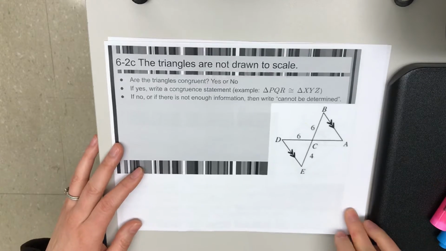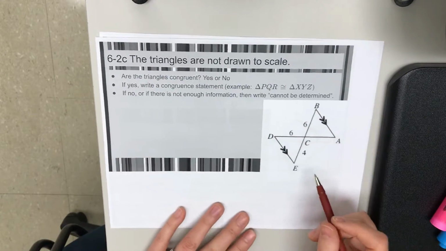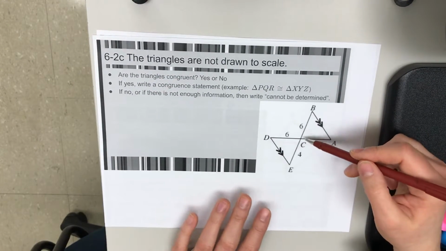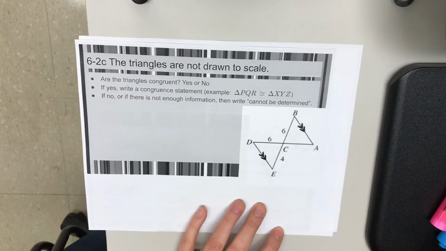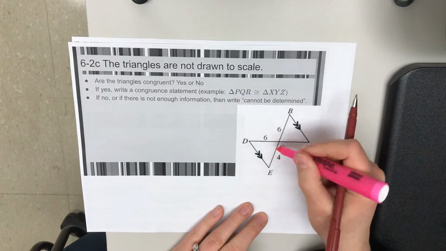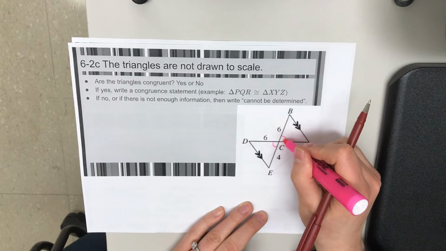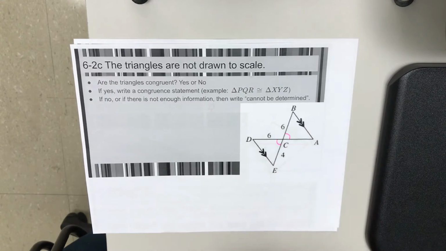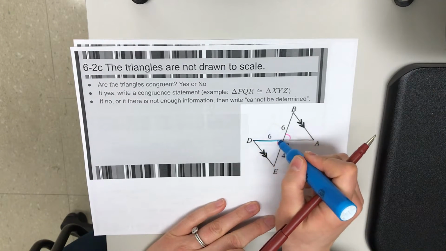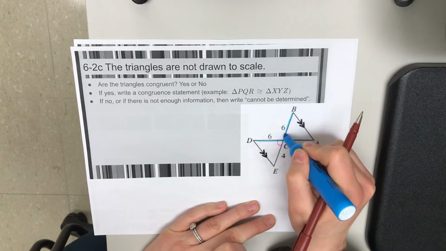Letter C, again, triangles are not drawn to scale. These are the two kissing fish, or I forget what else your teachers have called it in the past. Two kissing fish means these angles in the middle are vertical angles. They have to be congruent. I also see 6 and 6 are exactly the same, not just proportional, they are equal.